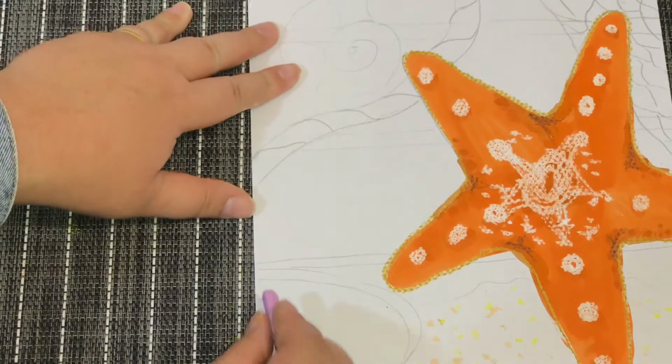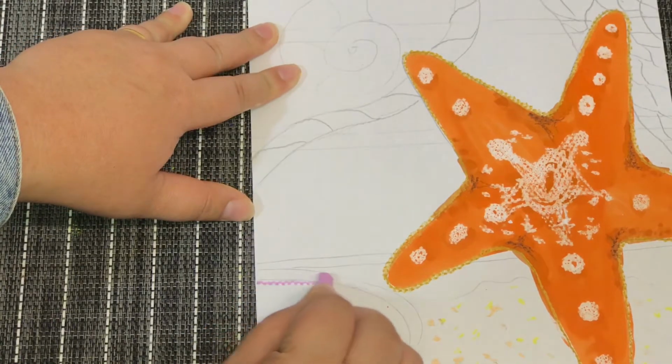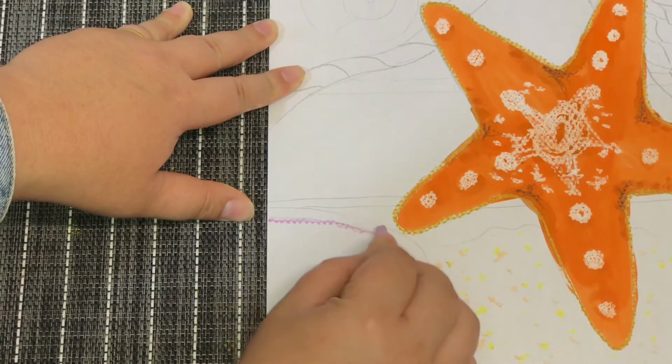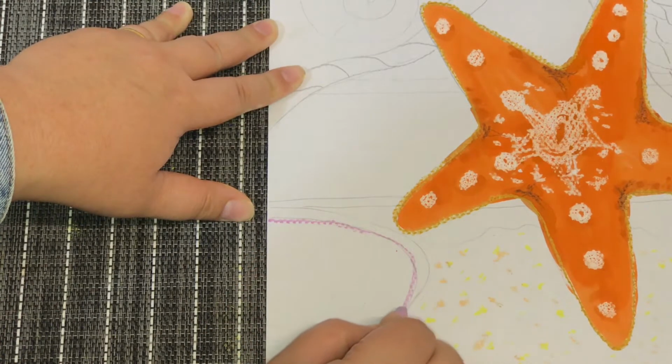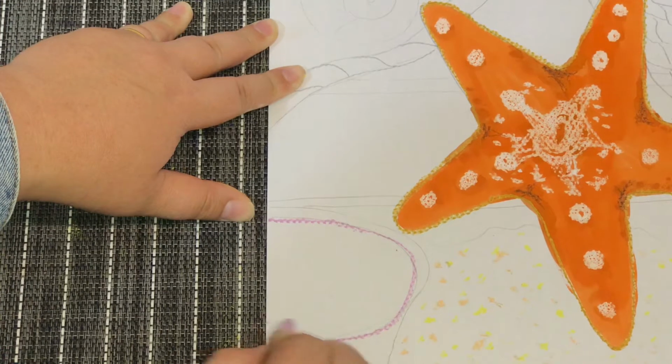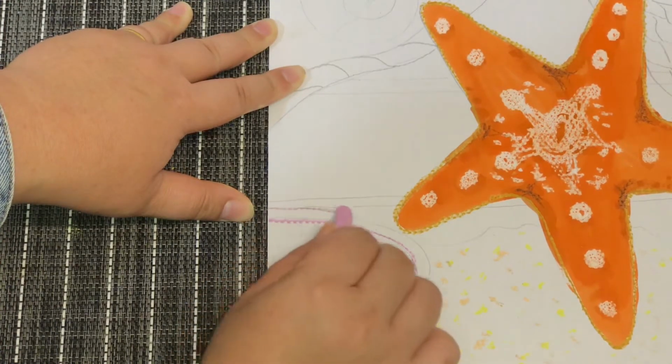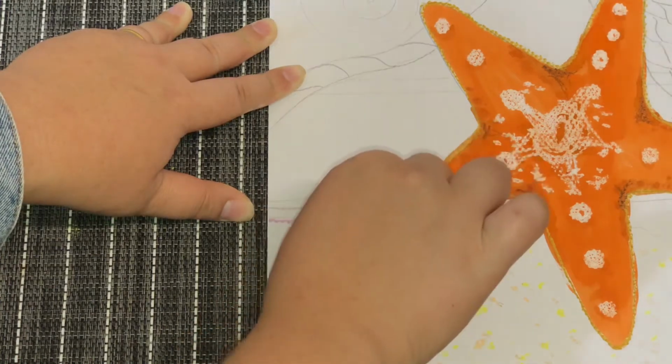Okay, so let's say I'm going to use this light purple to do the outline, because later on I want to paint this bucket into purple color also.